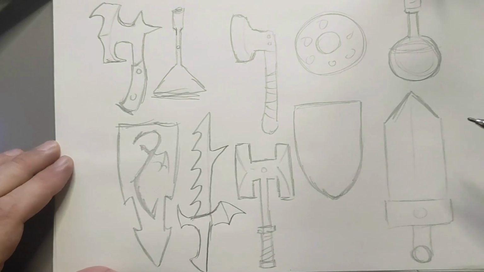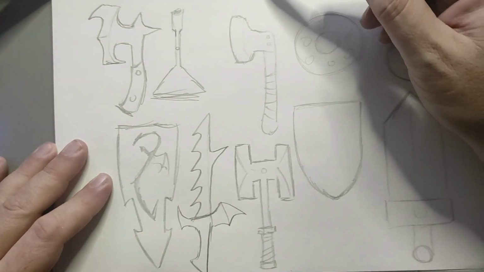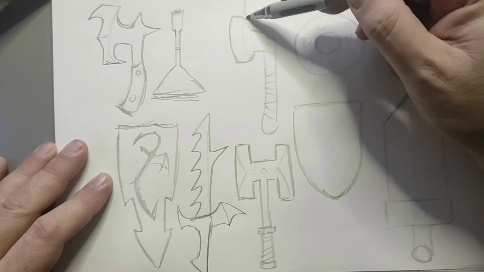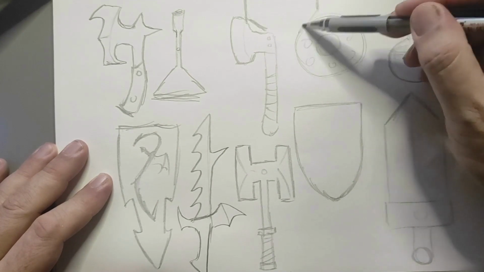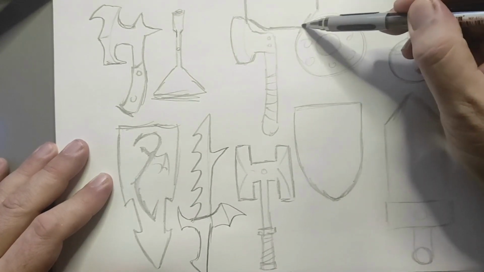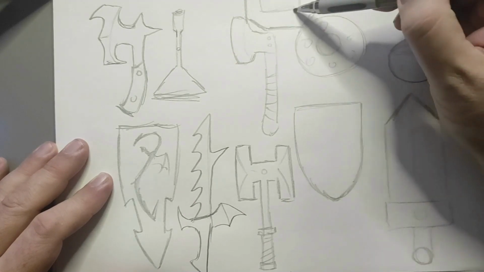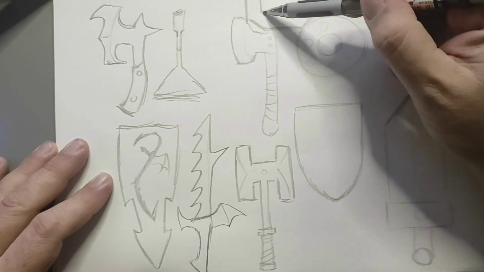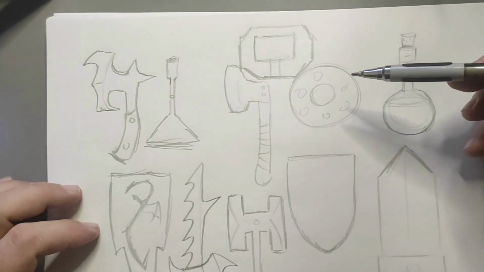Here's a rectangle to make it look a bit more dangerous. And even if you look at Lord of the Rings, I think you'll find that dwarven shields are rectangular, hexagonal, and it really, really fits their character. Okay, and obviously hammers, war hammers and stuff like that.